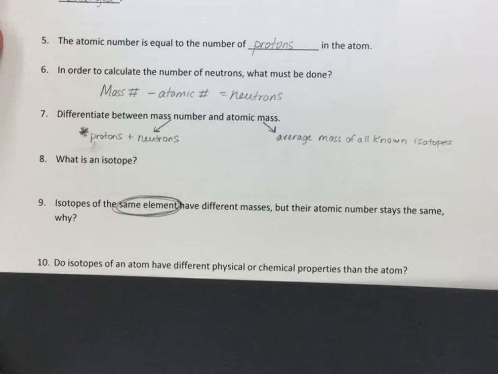Number 10, do isotopes of an atom have different physical or chemical properties than the original atom? No, they don't, because they are the same element. And if you're the same element, you have the same properties.